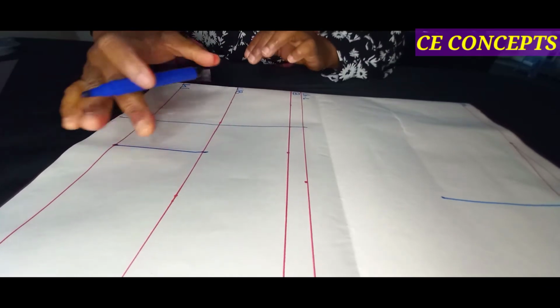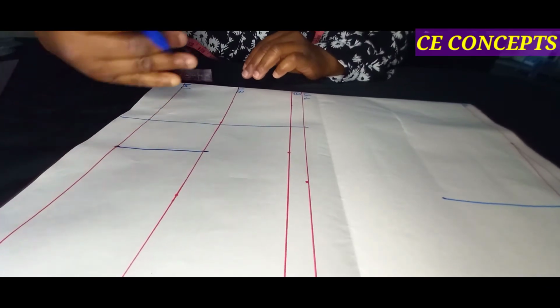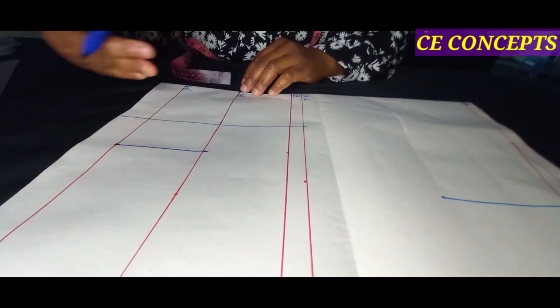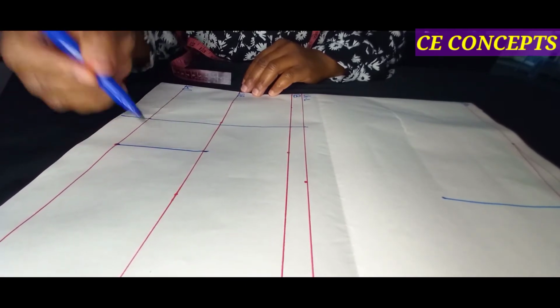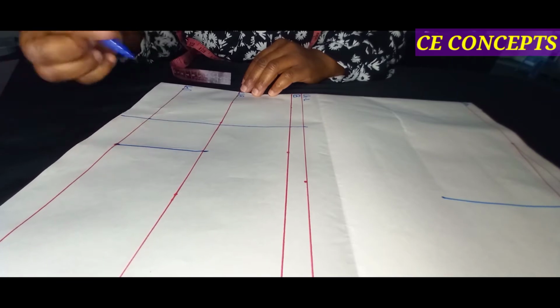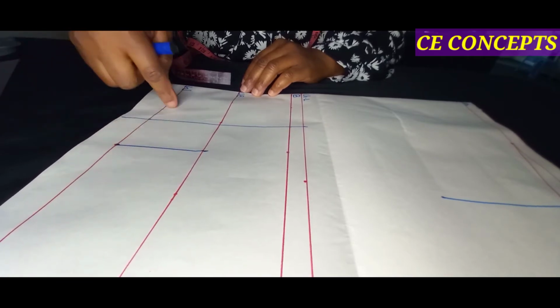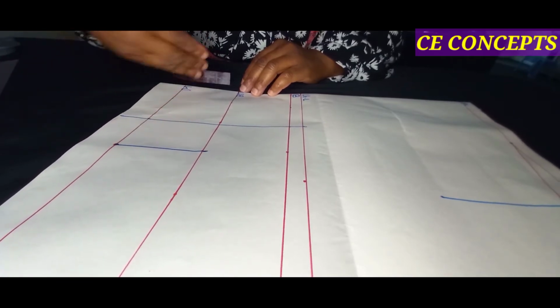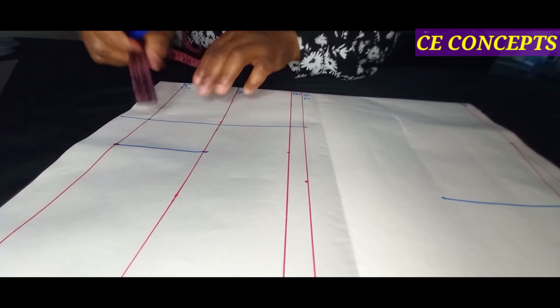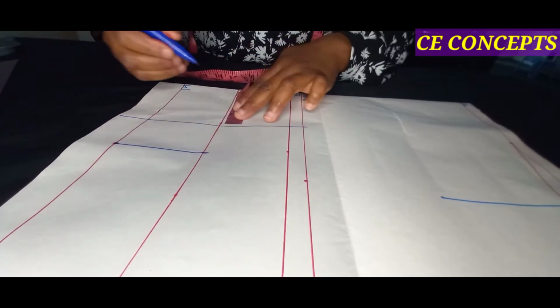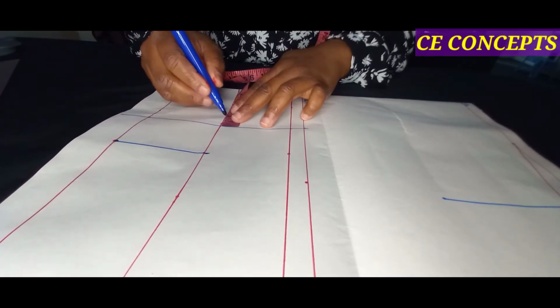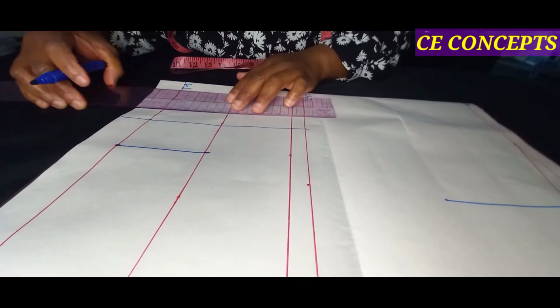And remember, this side is 2, the right side of this bust span. So from the left side, I will divide these 2 into 2. Half of 2 is 1. So half of these 2, I will input at the right side of the bust span. That gives us 1. So I'll put 1 here and then 1 here. Then I will connect.